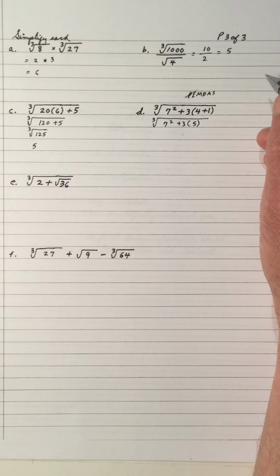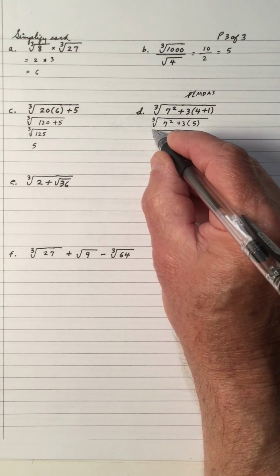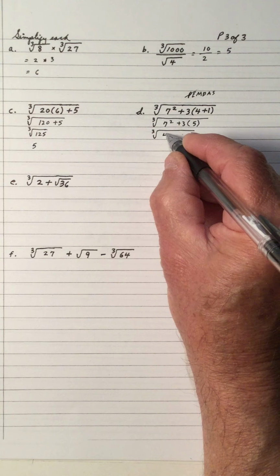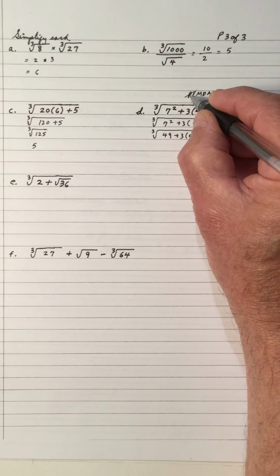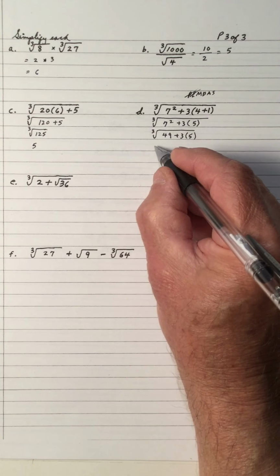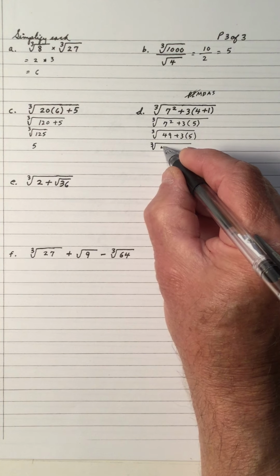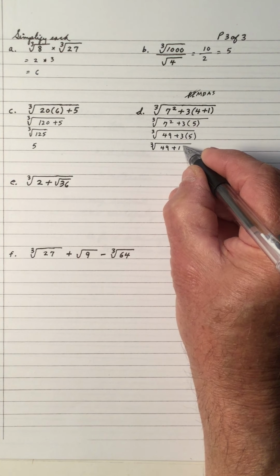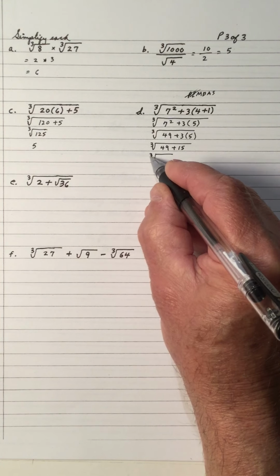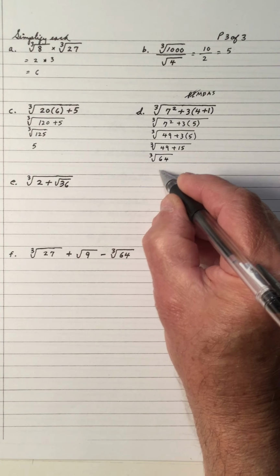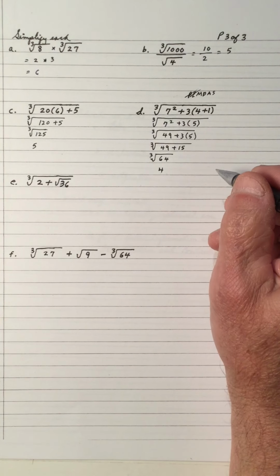The brackets or the exponents are done. Now we have to do the powers. So 7 squared is 49. Now we do multiplication and division from left to right. So we have to multiply before we add. That's 15. And now we add it up. That's 64. And the cube root of 64 is 4, because 4 cubed is 64.